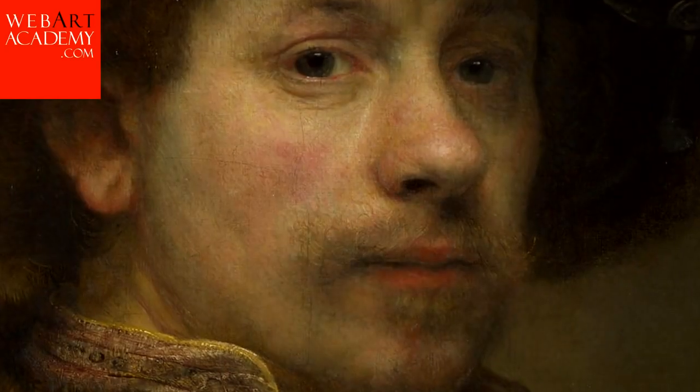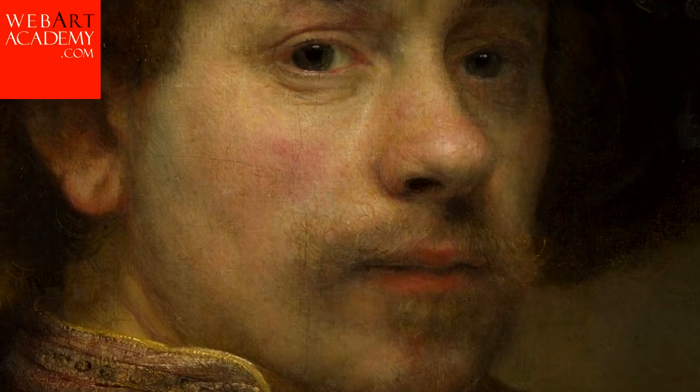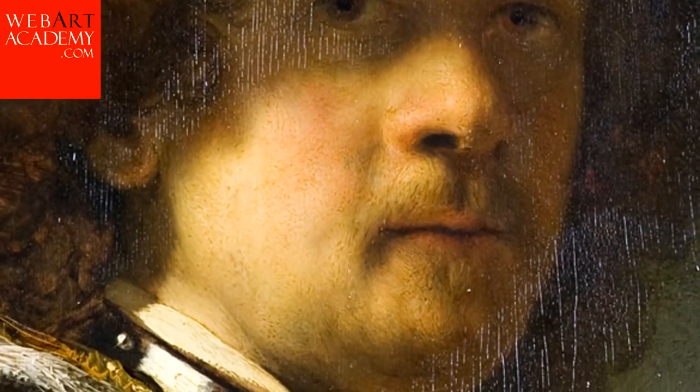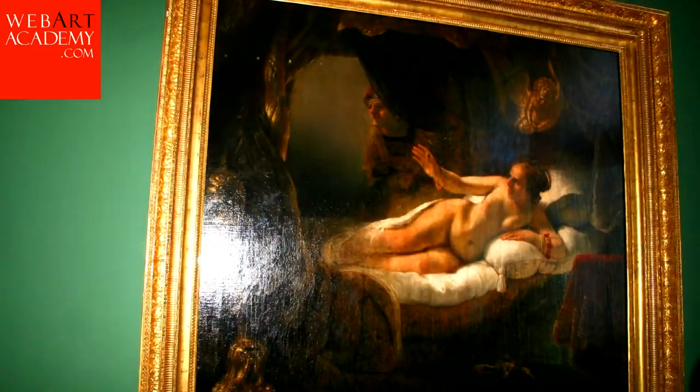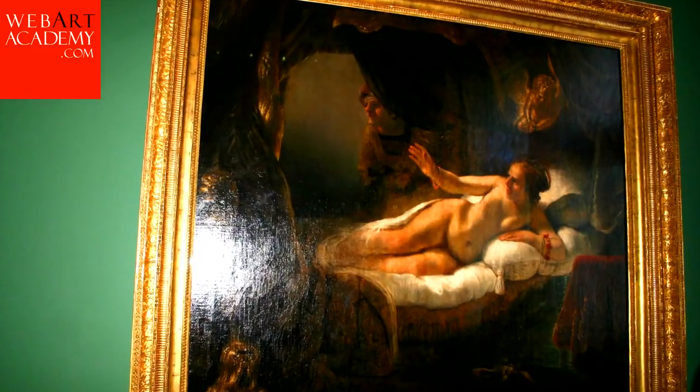The shadows in Rembrandt's backgrounds are often semi-transparent, while foreground objects are done in light, opaque paints. Such a combination gives a dramatic and interesting contrast between the figures and their environment.